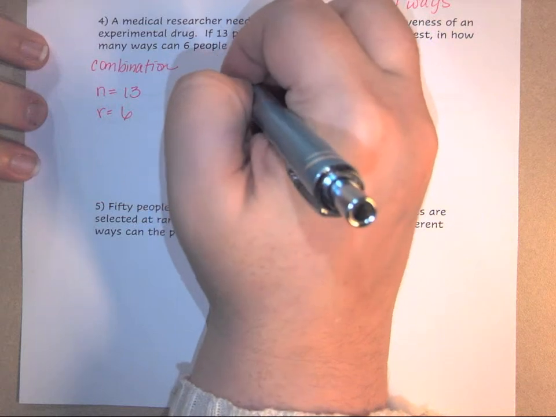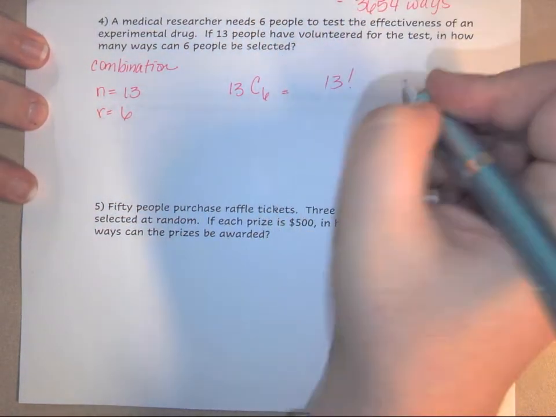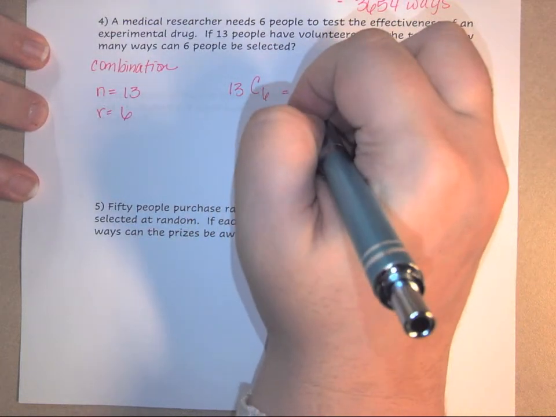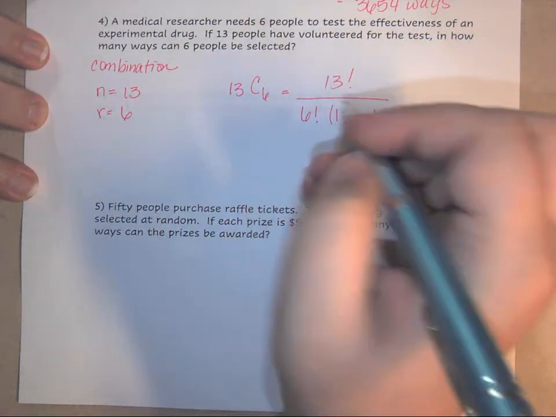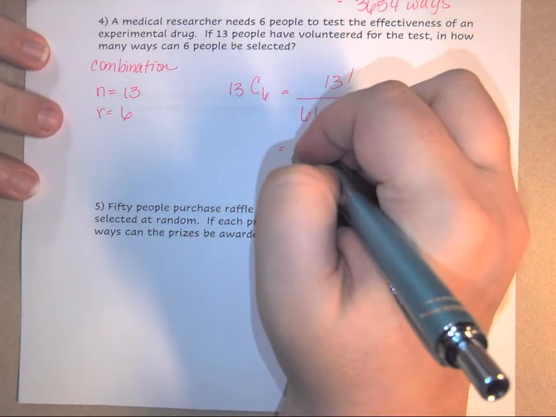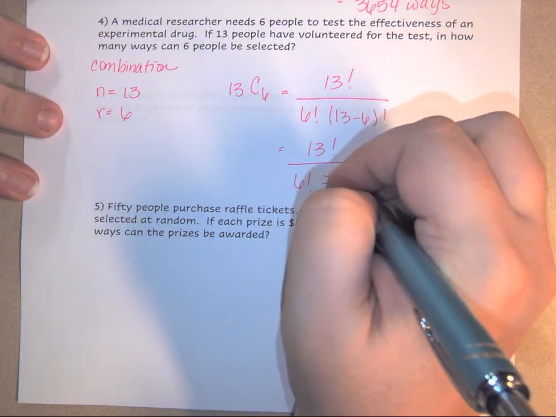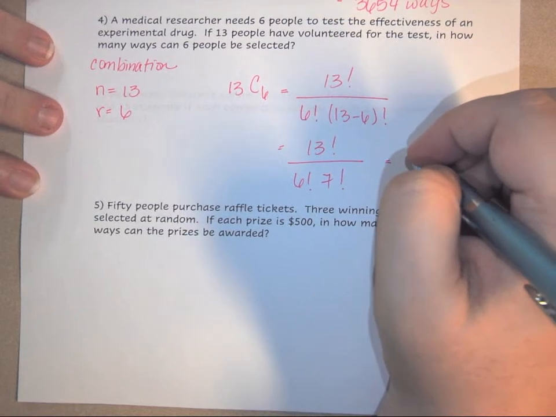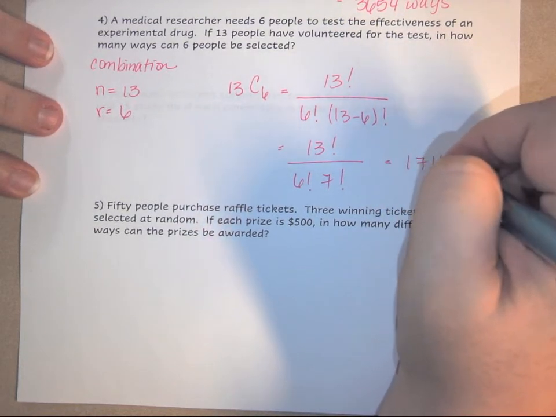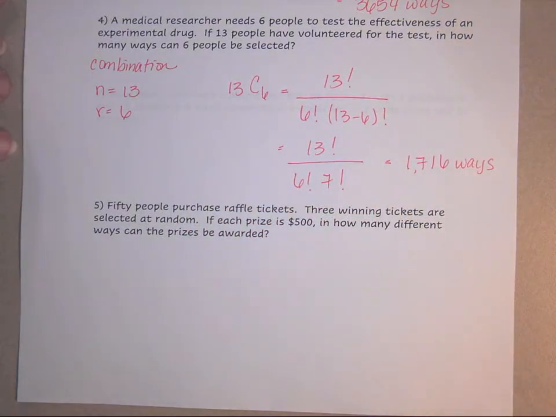So here I'm going to have 13 choose 6. So this is my 13 factorial over 6 factorial times 13 minus 6 factorial. To finish out the math, you would have 13 factorial over 6 factorial times 7 factorial. And in this case, this would give you 1,716 ways to choose your volunteers.